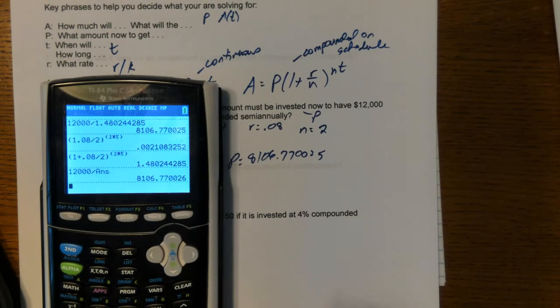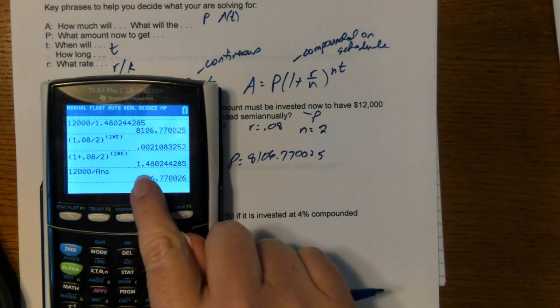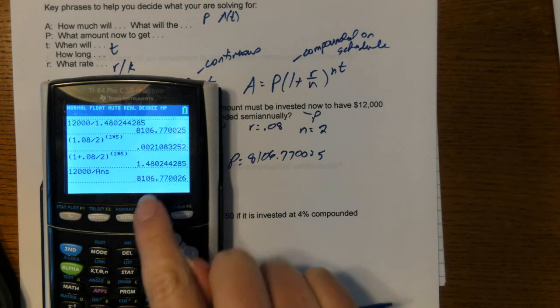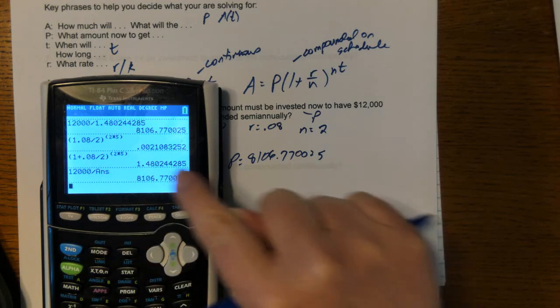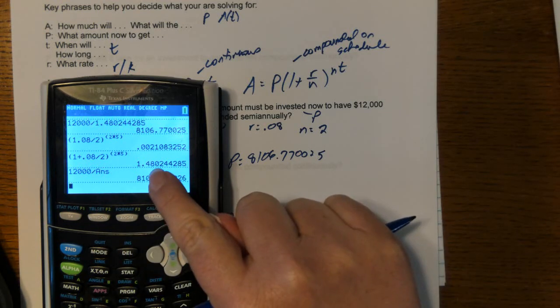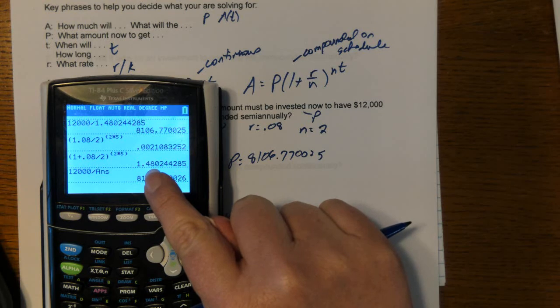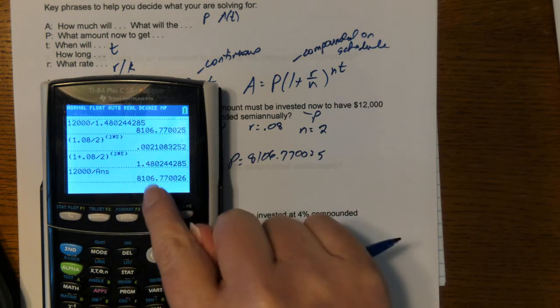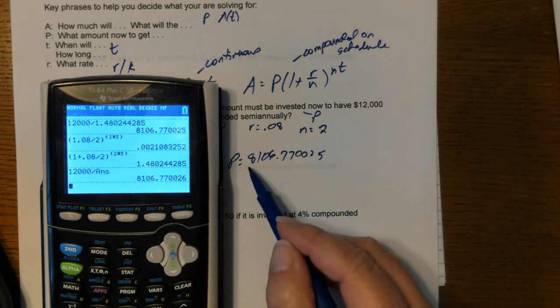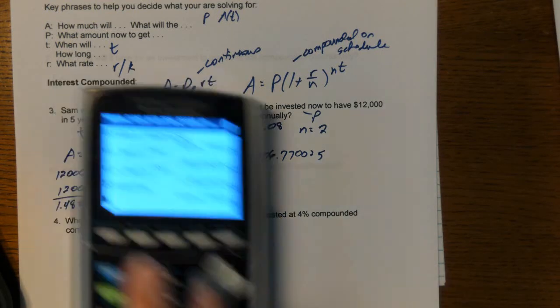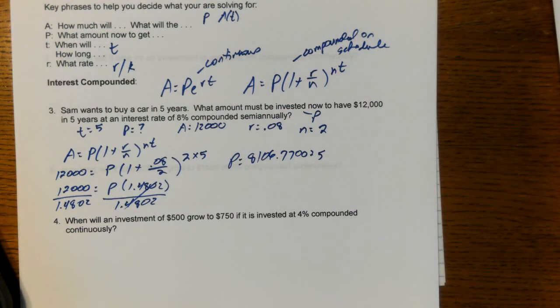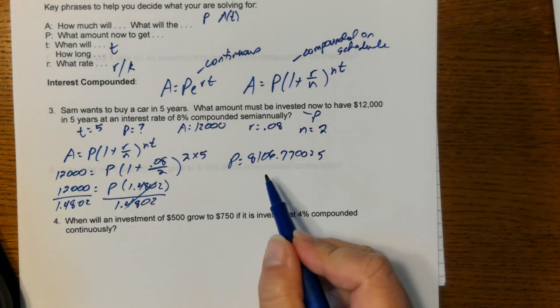So that keeps you from having to retype the entire 1.48 number, but that only works when the very last thing on your screen was that 1.48. When that was the last thing on your screen, then second answer would paste it in for you. Okay? Either way, 8106.77. Now remember, what does this stand for? This is how much money Sam needed to invest. This is his principal. This is his starting amount.